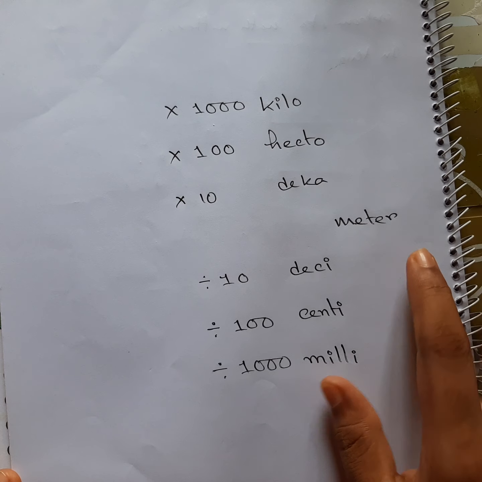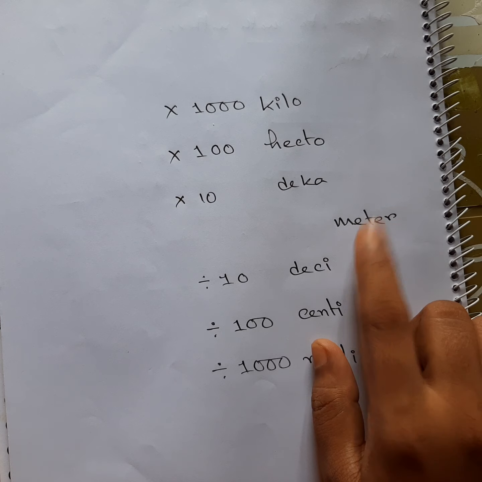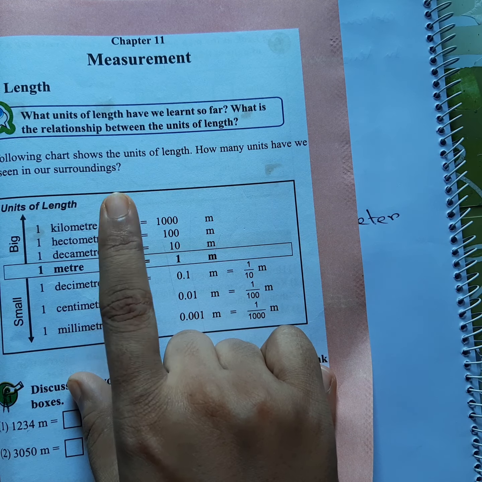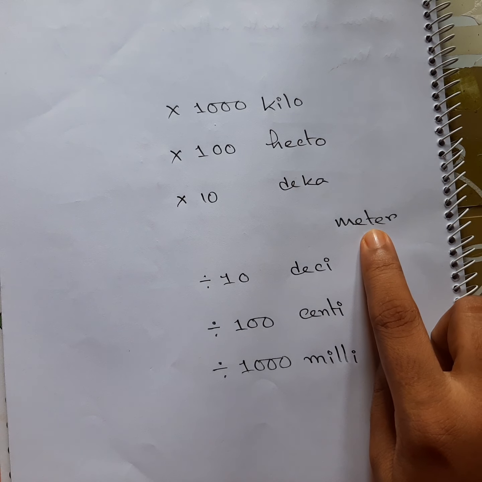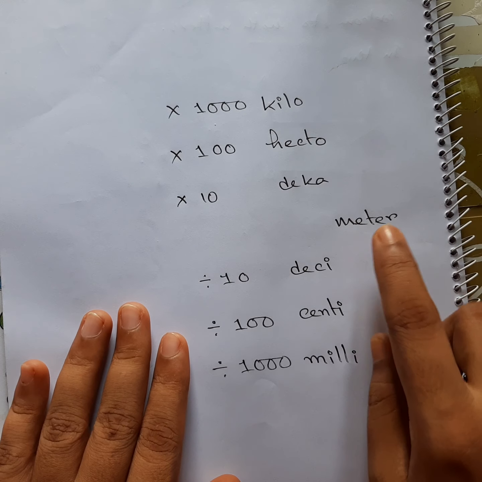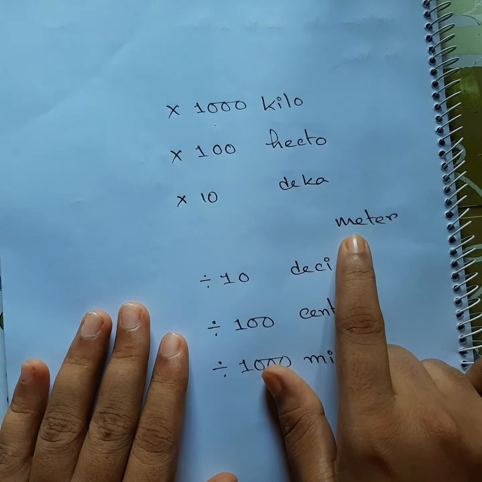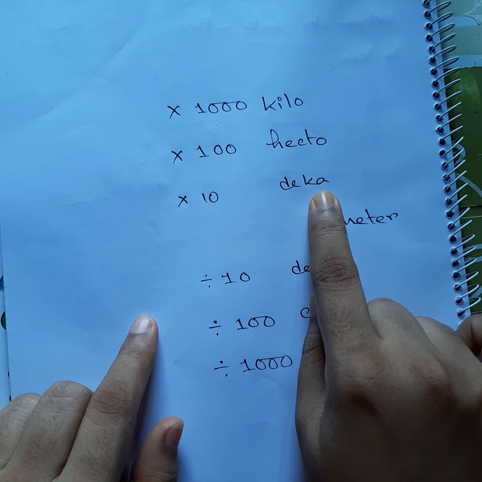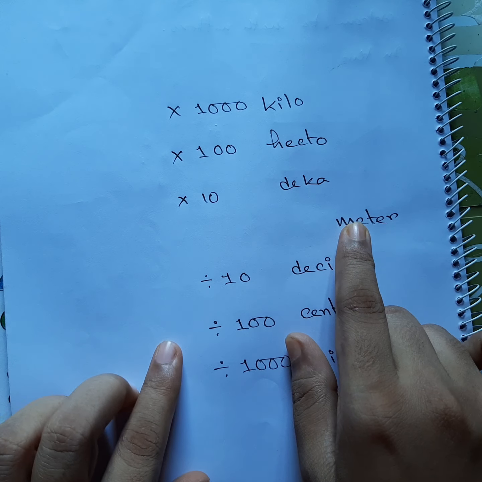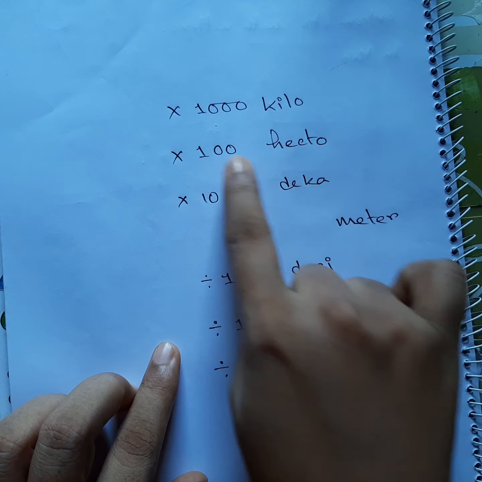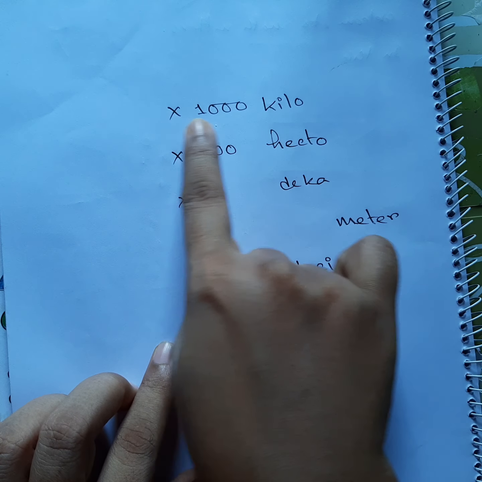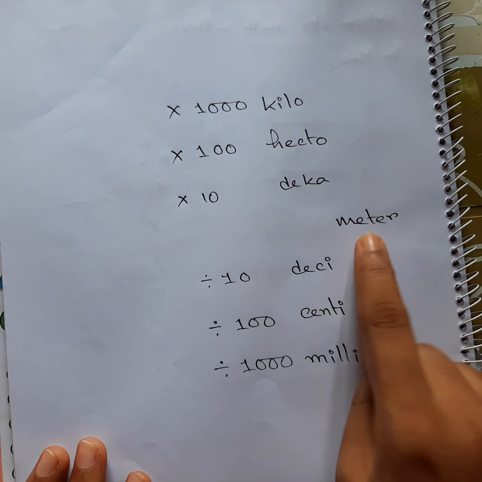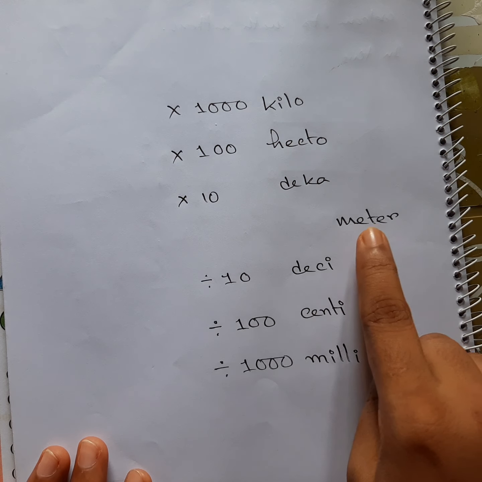Here our base unit is meter, which is the basic unit for length. For measuring length, we use meter, and this is the main unit or base unit, we can say. Now, the unit which is 10 times bigger than a meter is called decameter, the unit 100 times bigger than a meter is called hectometer, and the unit 1000 times bigger than a meter is called kilometer. And now to the rest of the part.